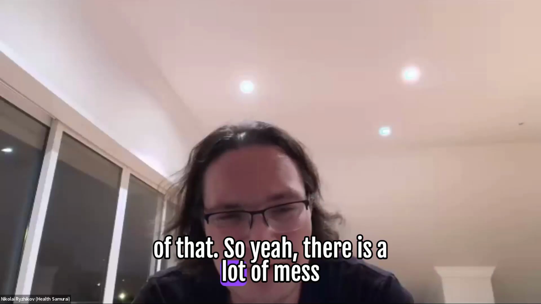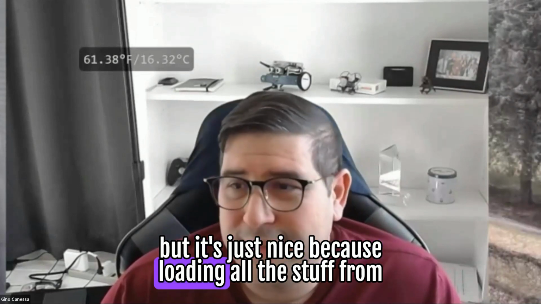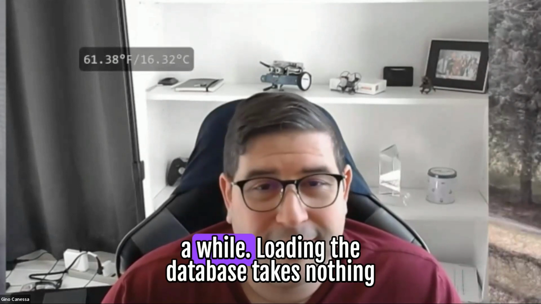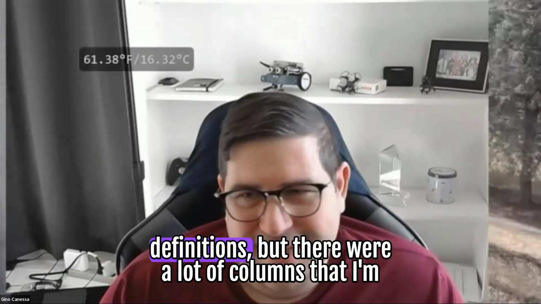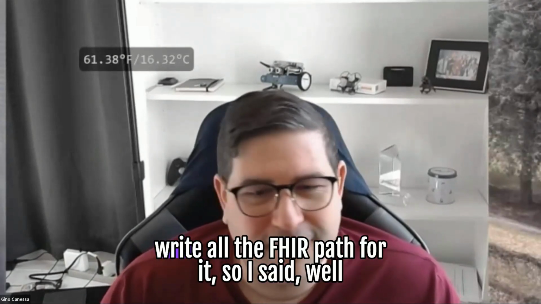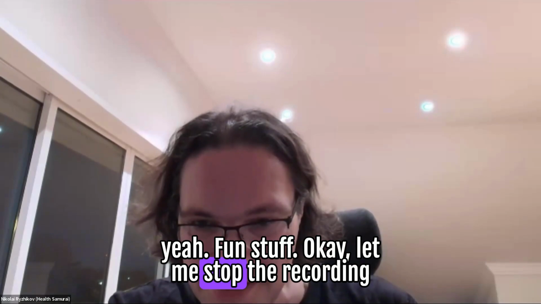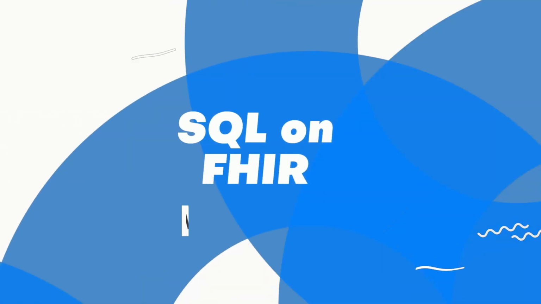So yeah, there's a lot of mess. I normalize all of it on the way in, but it's just nice because loading all the stuff from structures takes a while. Loading the database takes nothing. Wait for view definition, we will add more stuff to code. I actually tried to start doing this from view definitions, but there were a lot of columns that I'm inserting random things from, and I didn't want to write all the FHIRPath for it. So I said, well, I'll do it this way first and then swap it over to view definitions after. So yeah, fun stuff. Okay, let me stop the recording.